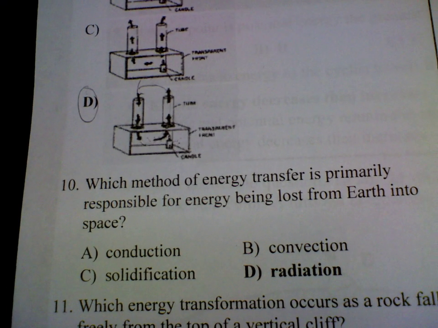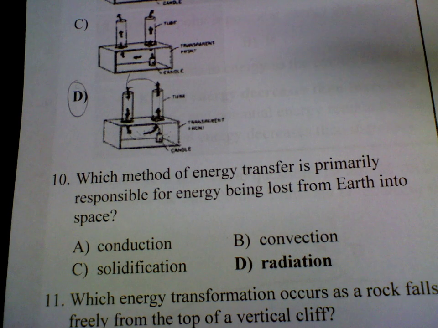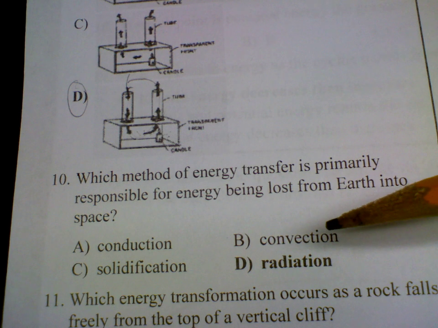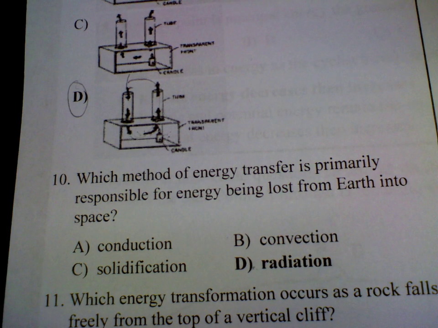Number 10, which method of energy transfer is primarily responsible for energy being lost from Earth into space? We're looking for the energy that's moving through space or air. That would be radiation, choice D.